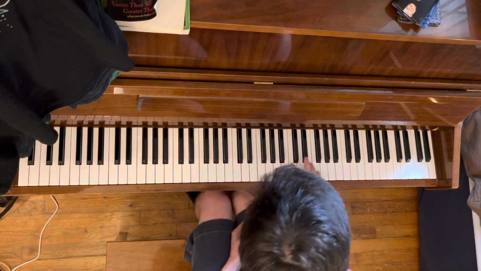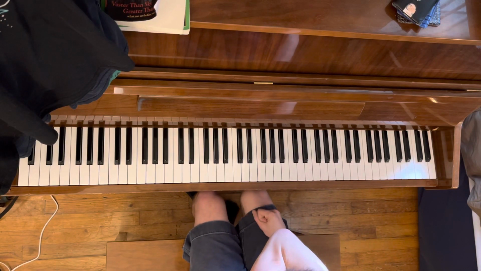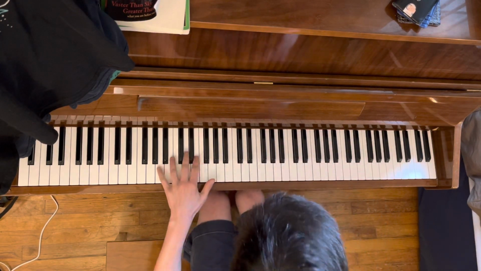So if you think about all those and have a feeling of what those are, you don't have to be limited to thinking about particular scales. You can just mess around.